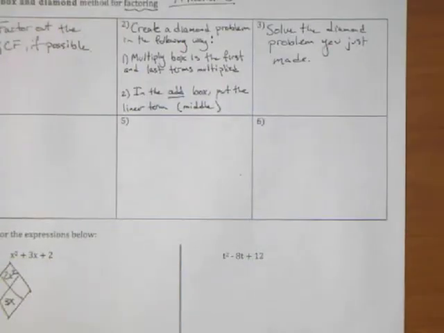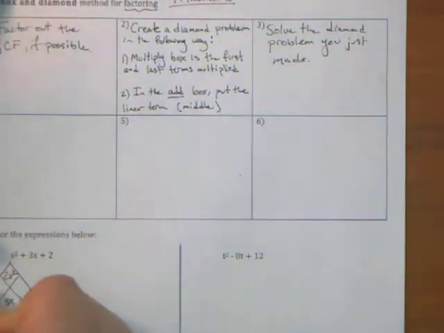Okay? So looking at our diamond problem, what's the solution to this diamond problem? Our first example. Sarah, what was it? 2x and 1x. Multiply to get 2x squared, they add up to 3x. So in our side boxes, we'll put the solution to our diamond problem, which is 2x and 1x.